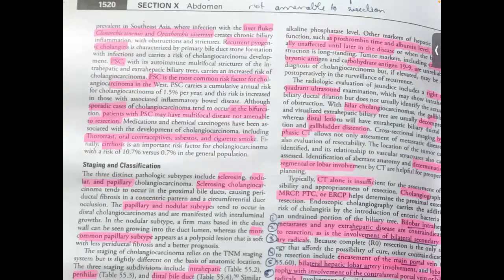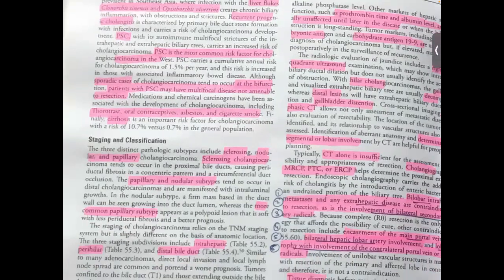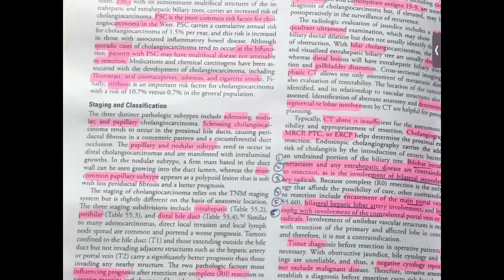What is the difference? Sporadic cholangiocarcinoma tends to occur at the bifurcation. So patients with sporadic disease will have it at the hilum, at the bifurcation. Patients with primary sclerosing cholangitis will have multifocal disease, not amenable to resection. Sporadic will be at the bifurcation, just like a Klatskin tumor. Other risk factors are smoking, thorotrast, oral contraceptives, and asbestos. And finally, cirrhosis. Cirrhosis is also an important risk factor, like biliary cirrhosis.